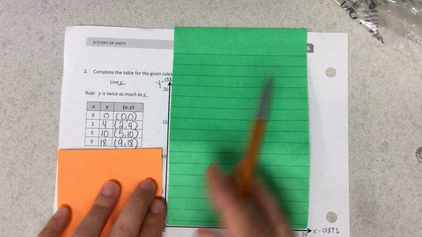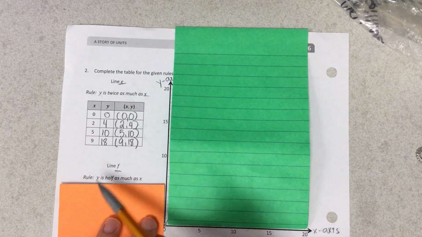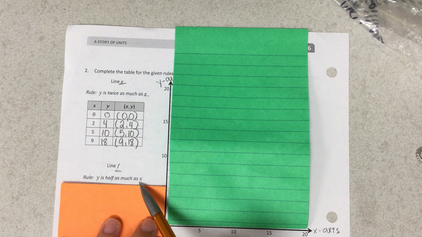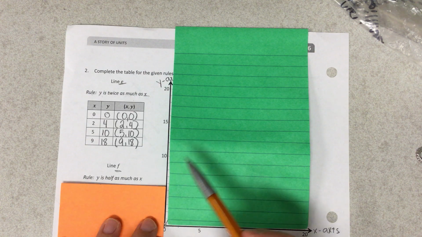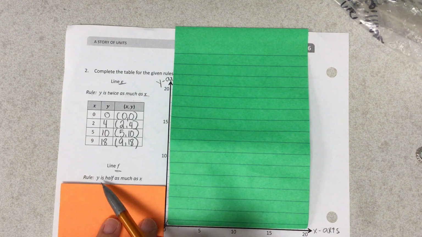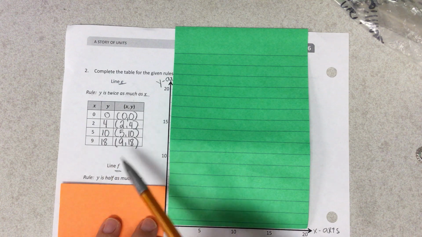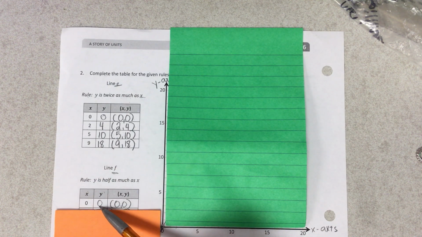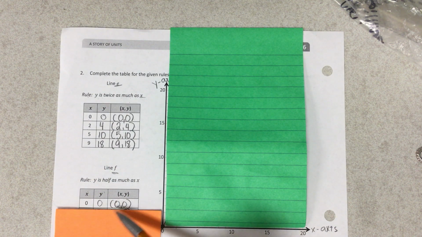Alrighty. So then I'm going to come down here. Now I've got line F, and it says y is half as much as x. So when you hear that half, you know you're going to be dividing. So I'm going to be dividing my x by 2. So 0 divided by 2 is 0. So this ordered pair is also 0, 0 at the point of origin.